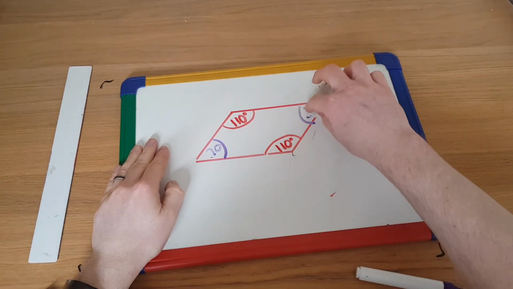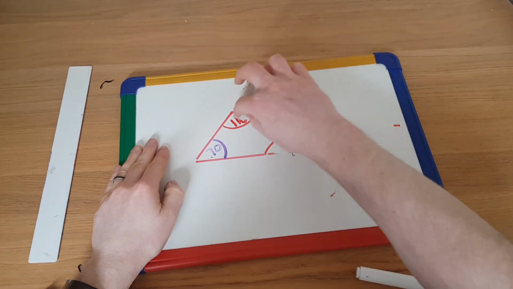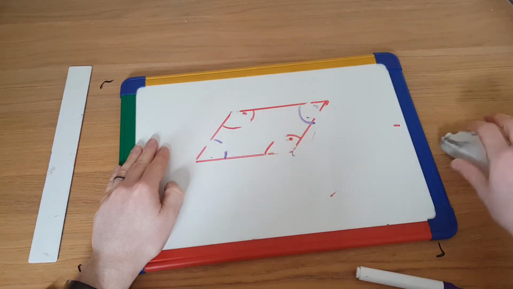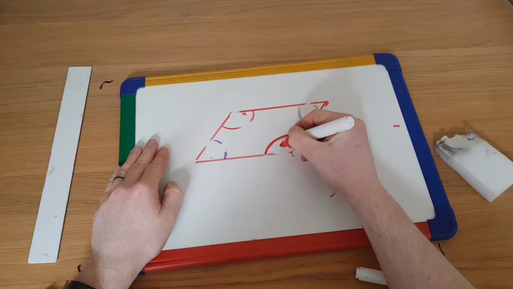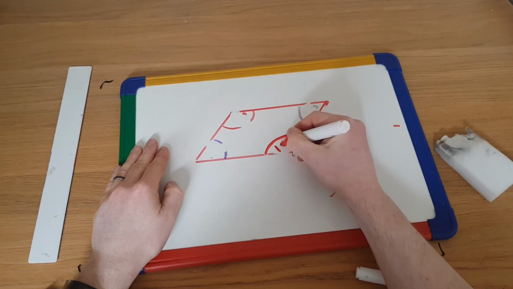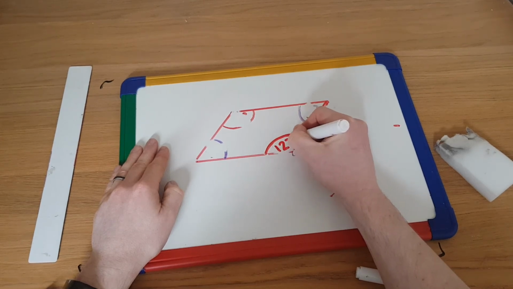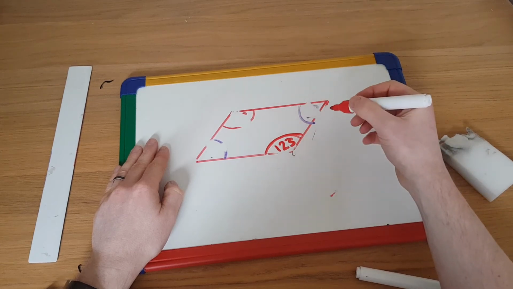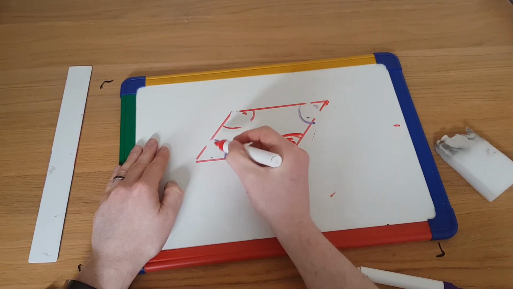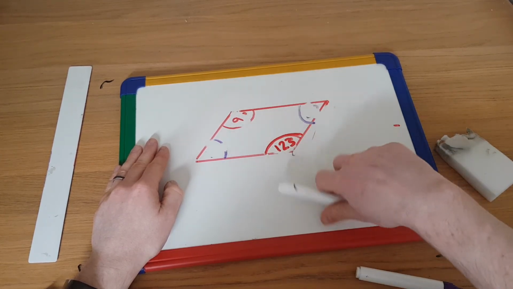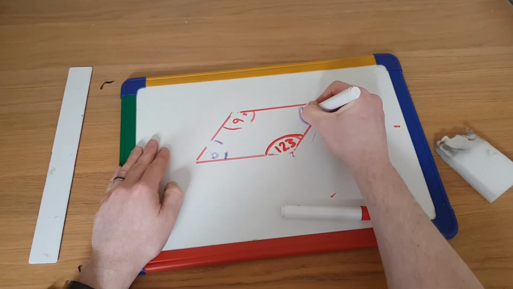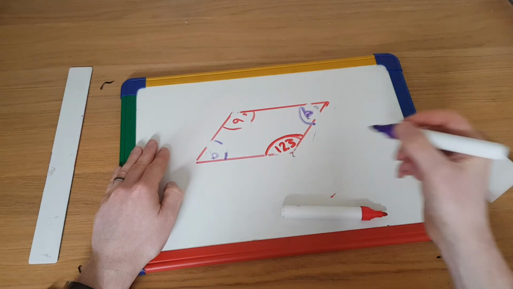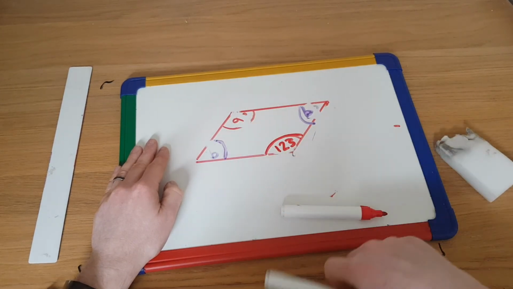have a go at this problem. So instead of 110 now, I'm going to tell you that these are 123 degrees. That's 123 degrees. So what would angle A be, and what would angles B be? If you pause the video and have a go.